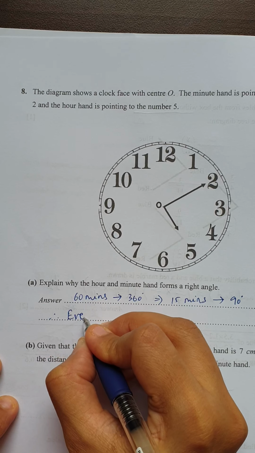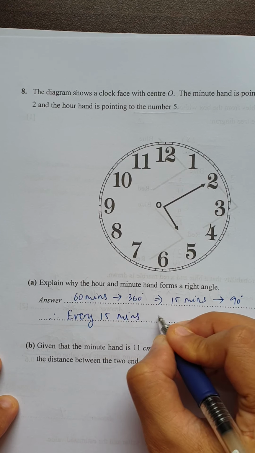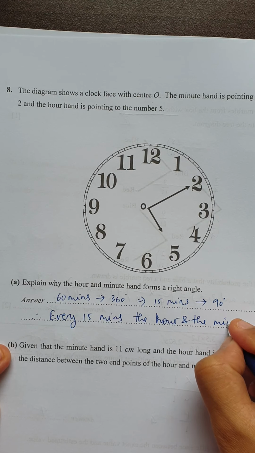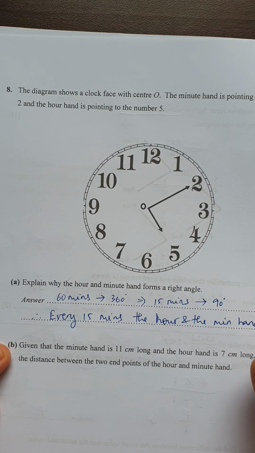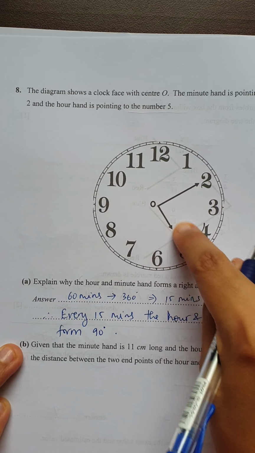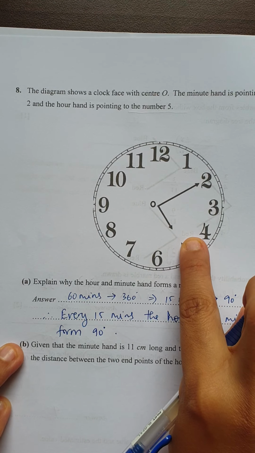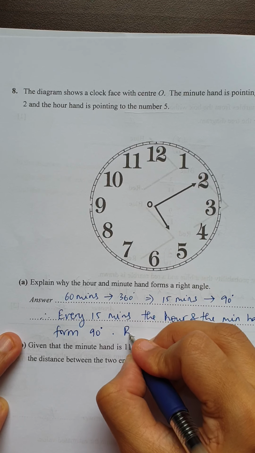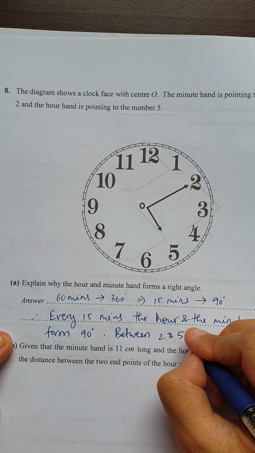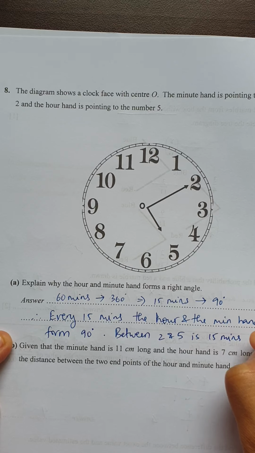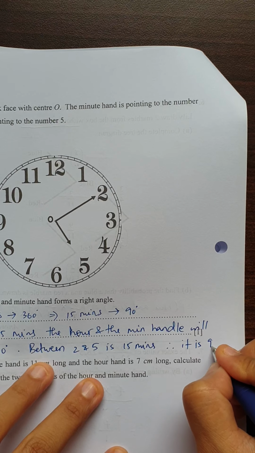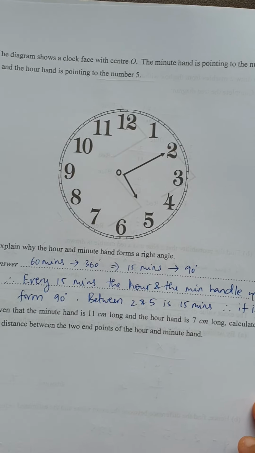Therefore, every 15 minutes, the hour and the minute hand will form 90 degrees. And here, between 2 and 5 is 15 minutes. Therefore, it is 90 degrees. Okay, so this is it.